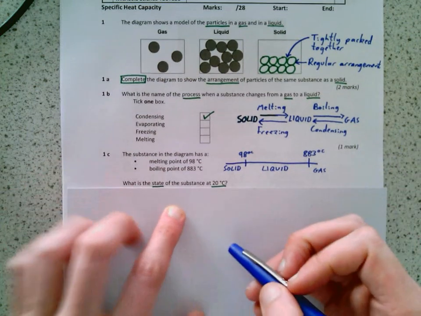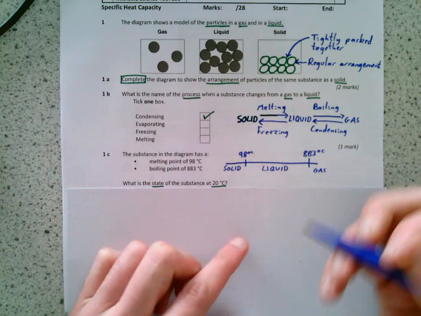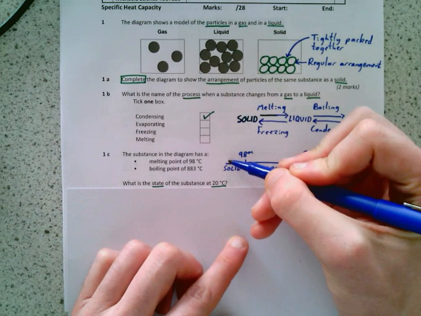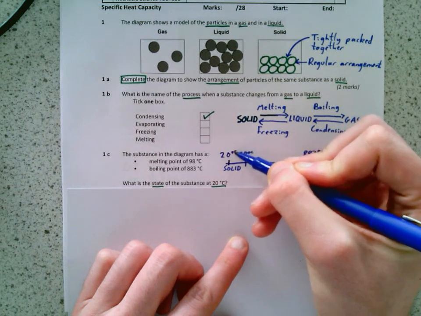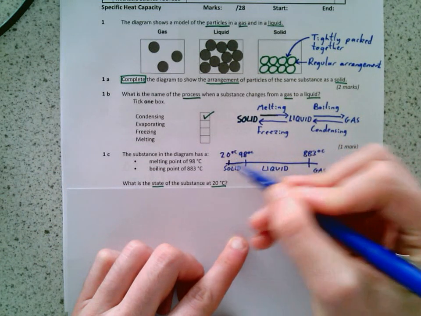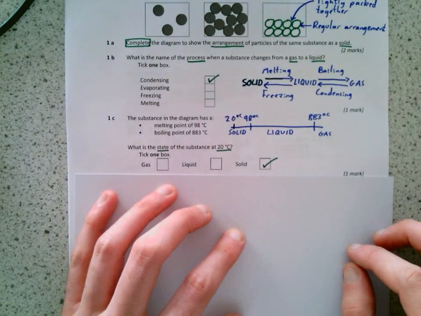It's asking the state of the substance at 20 degrees Celsius. So what you should then do is draw on the current temperature. So that's going to be here, less than 98. And that tells me it's below the melting point, so it is a solid. 1 mark for that tick.